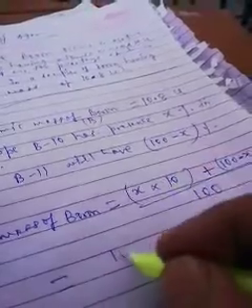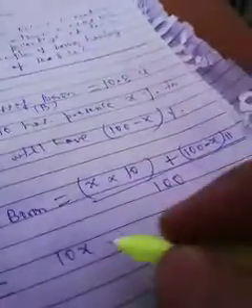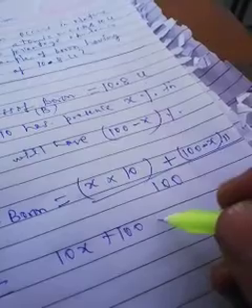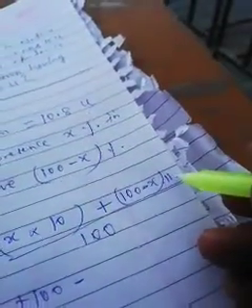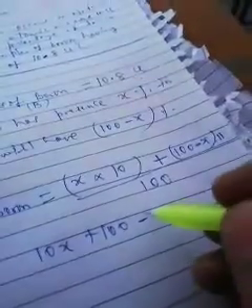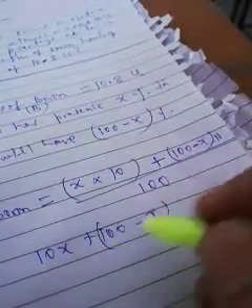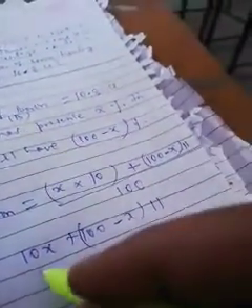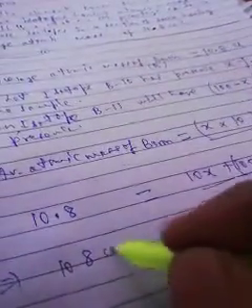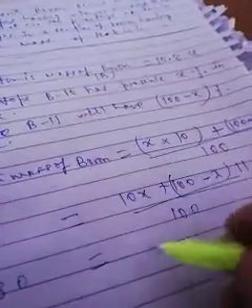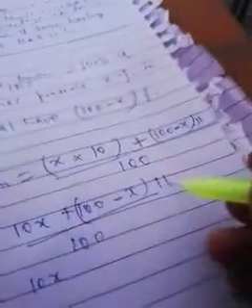So it is 10x plus 100 minus x into 11. Cross multiplication we can do, breaking the bracket.